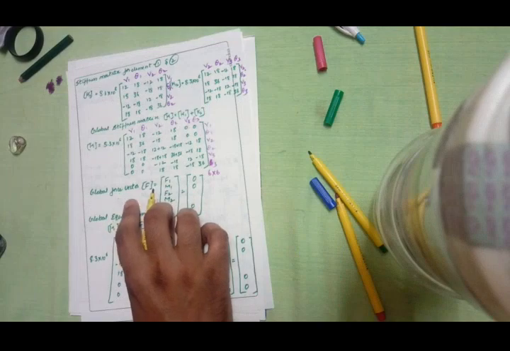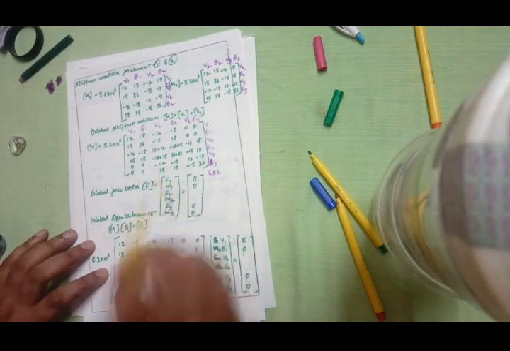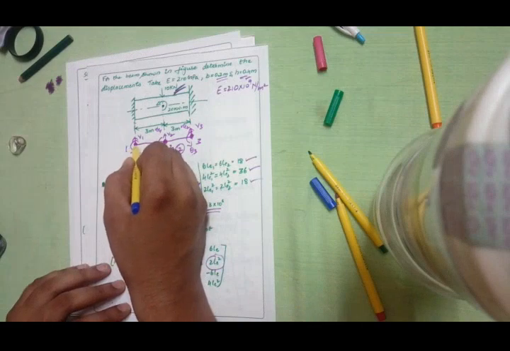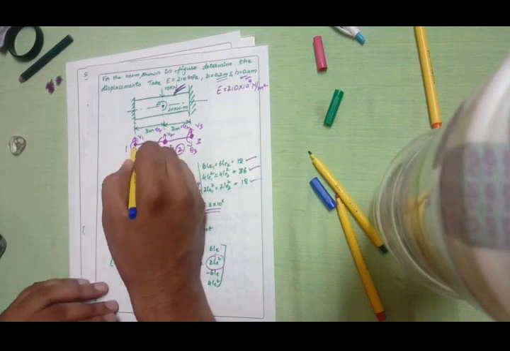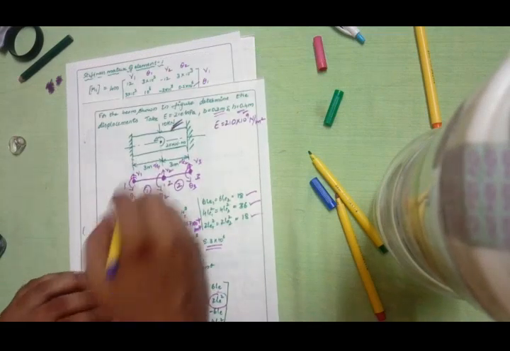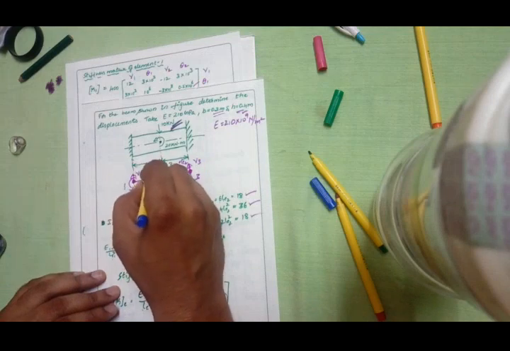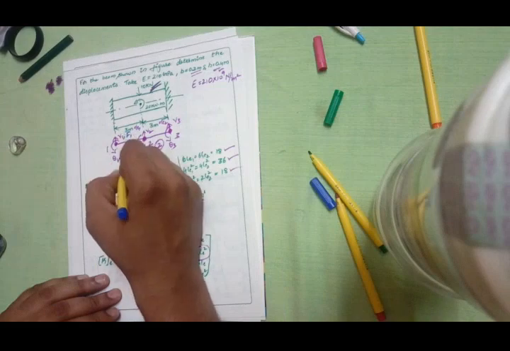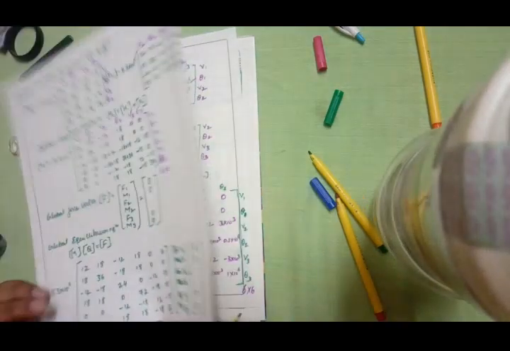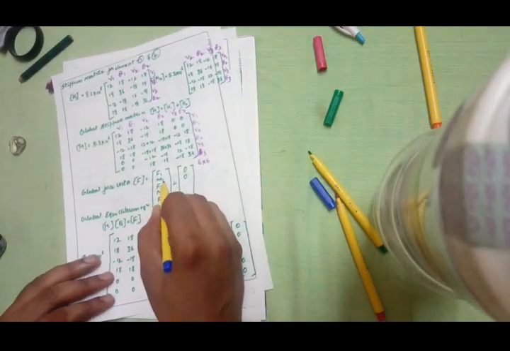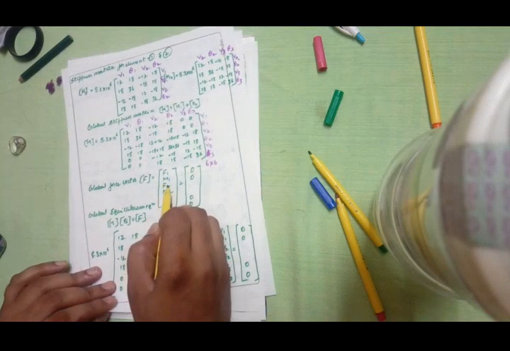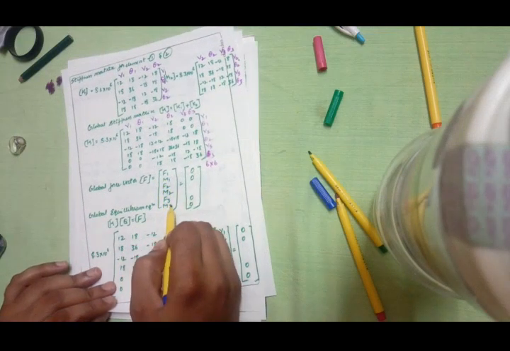Now, next one is the global force vector. Here, the global force vector again depends on the displacements. At a node, you will have a linear displacement and an angular displacement. For the linear displacement, the transverse force is responsible. For the angular displacement, moments are responsible. So F and M: F1, M1, because 1 represents node 1, 2 is node number 2, 3 is node number 3.